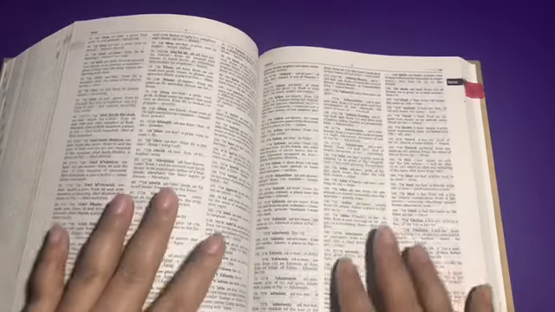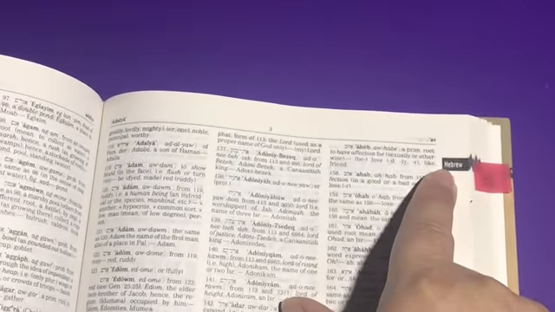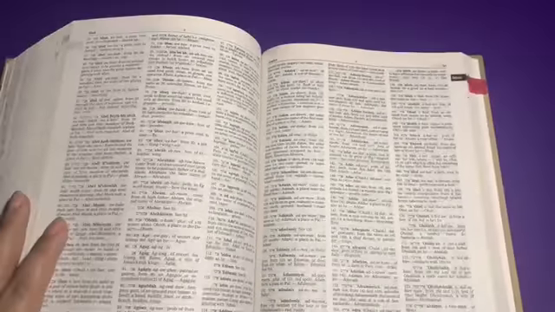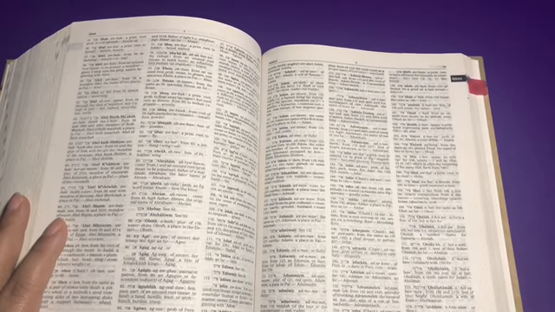After the appendix, you have your Hebrew dictionary. And you know it's Hebrew because at the top it has Hebrew. And then if you continue, then you'll have Greek. So remember, anything that's in the Old Testament is Hebrew, the original language, and the New Testament is Greek.